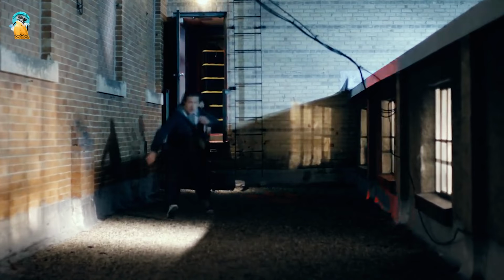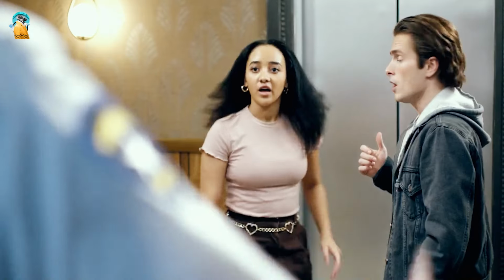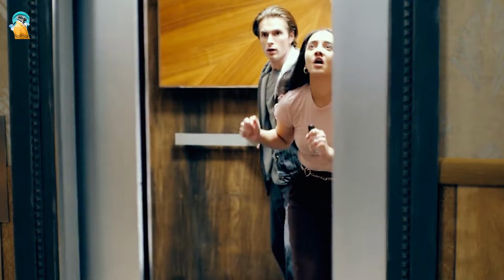Ryan and Cleo run away until they reach the building with the elevator to finish the game. But the security guard stops them from entering the elevator and threatens to call the police if they don't leave immediately. So Cleo leaves him and quickly gets into the elevator with Ryan.